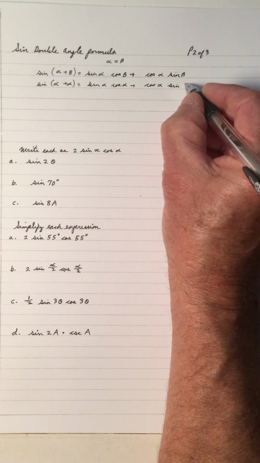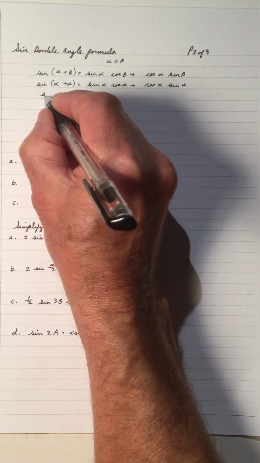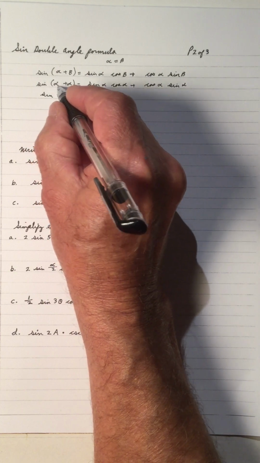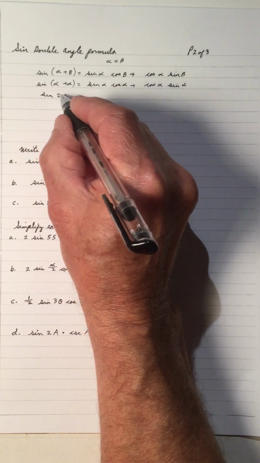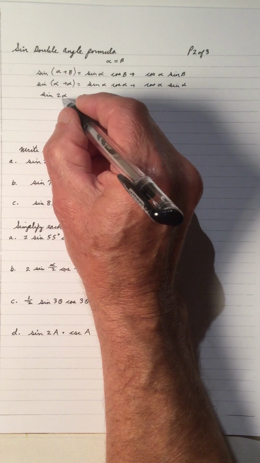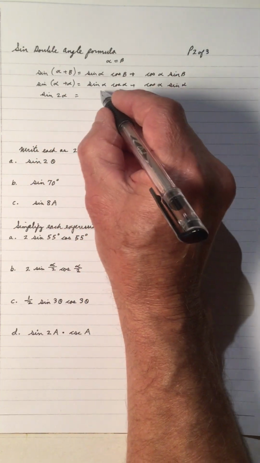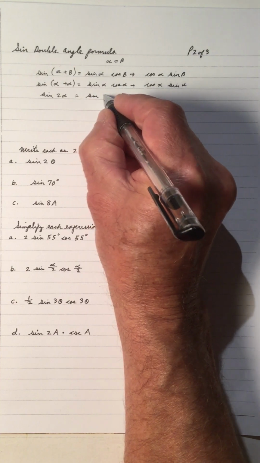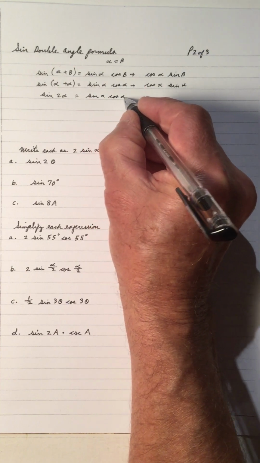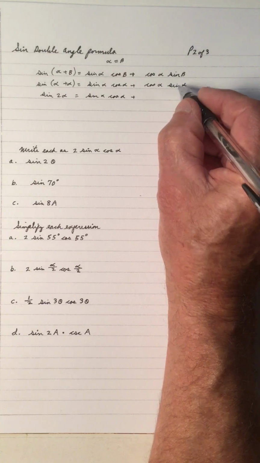So beta becomes alpha, and the sine of alpha plus alpha is the sine of 2 alpha. That's the double angle formula. Double angle is two angles. And that's sine alpha cos alpha, cos alpha sine alpha.